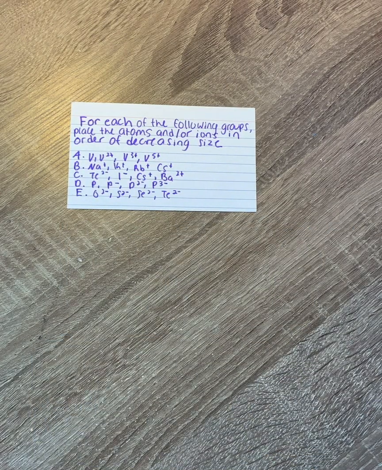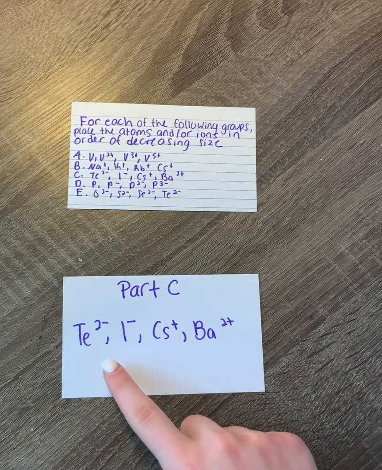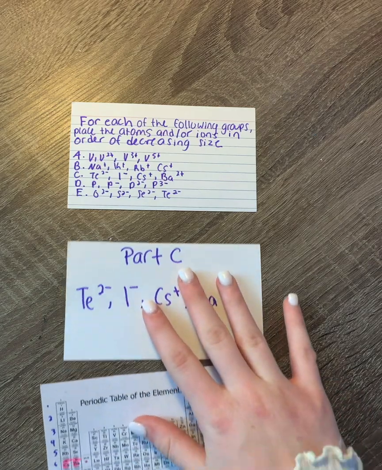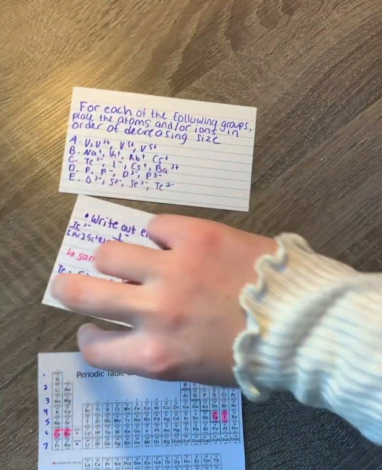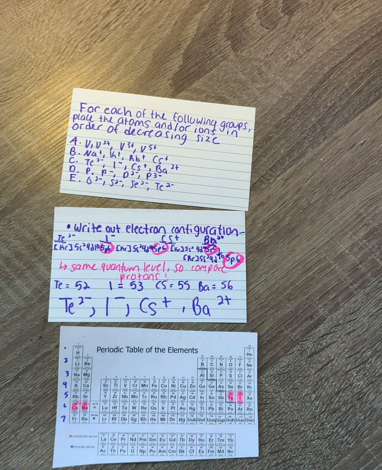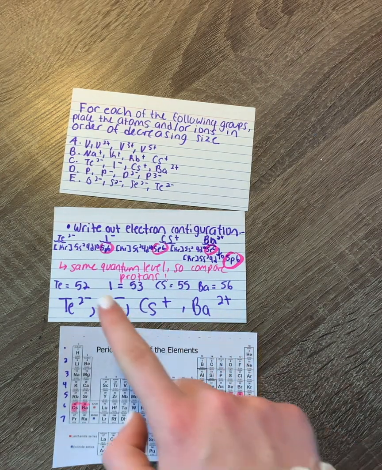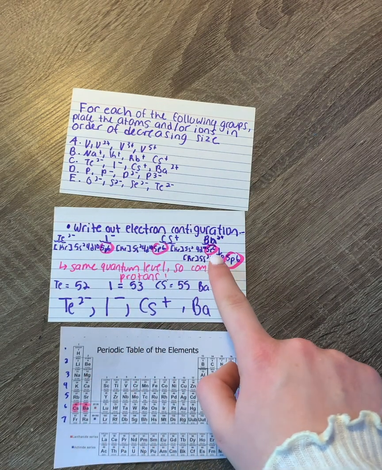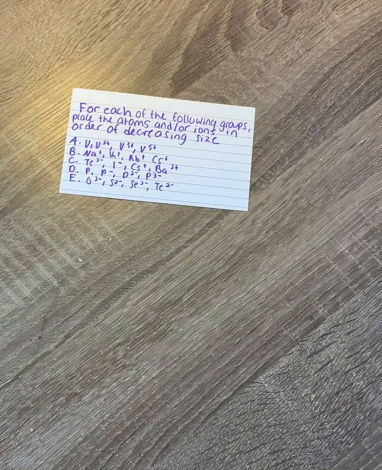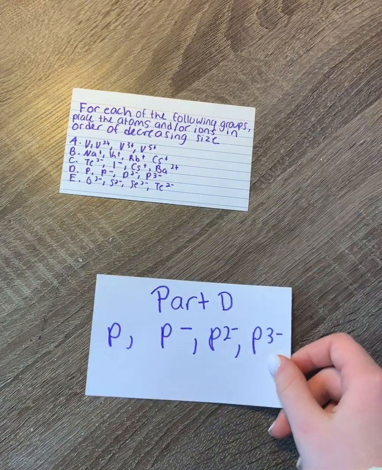Part C gives us Te2-, I-, Cs+, and Ba2+. This one is a little less obvious, so we must write out the electron configurations for each ion. Remember the ionic charge too. Look how Te2- would end with 5p6, I- with 5p6, Cs+ with 5p6, and Ba2+ with 5p6. Since they have the same quantum level, the one with the most protons will be the smallest, and the least with the biggest. Therefore, based on atomic numbers, the order is Te2-, I-, Cs+, and Ba2+.